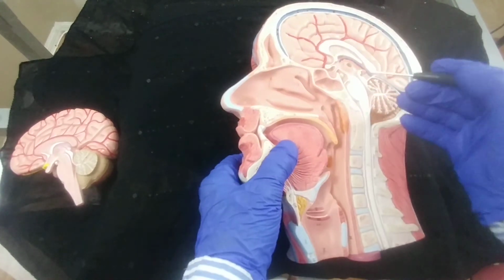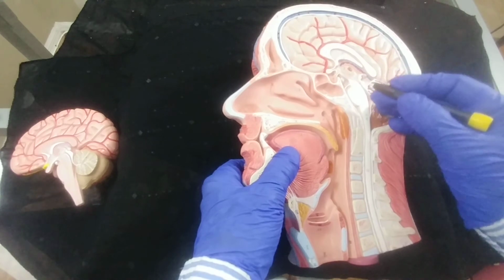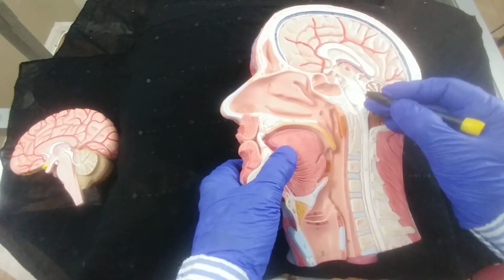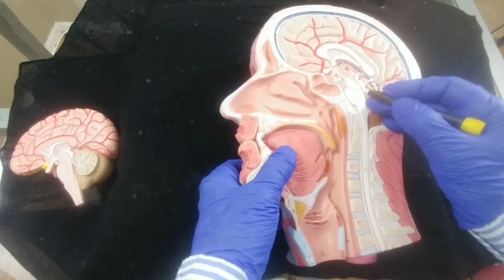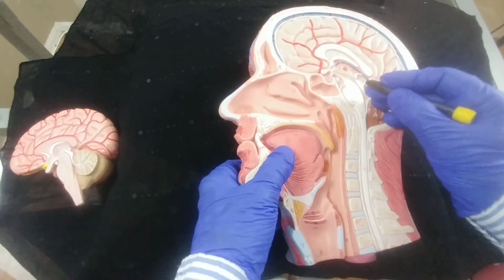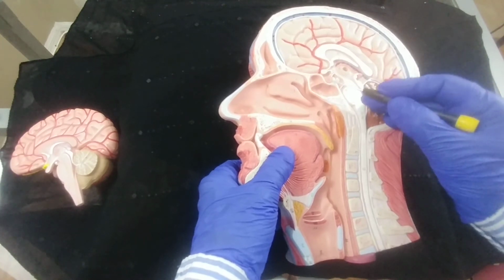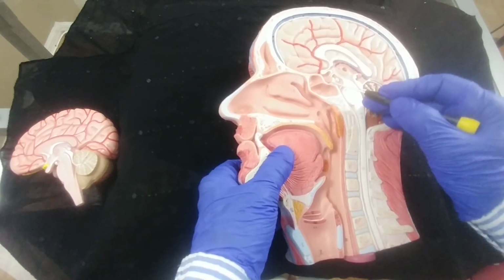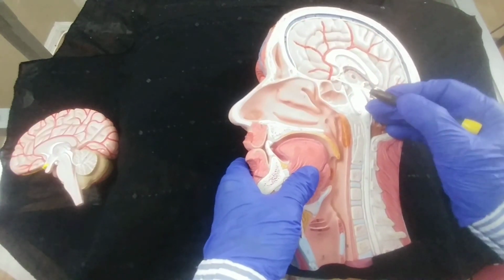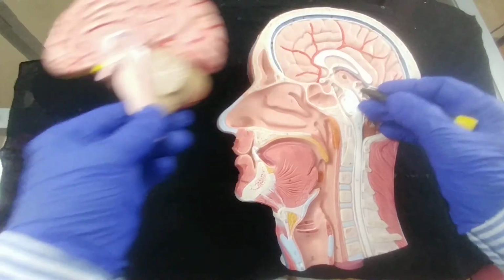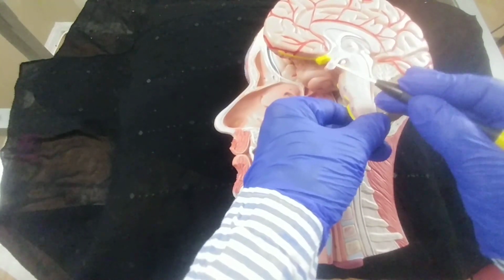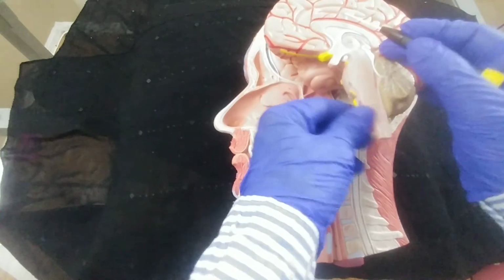So this is the hypothalamus. This is the pituitary gland in the sella turcica, part of the sphenoid bone, and the pituitary gland is connected to the hypothalamus. It has two parts, anterior pituitary and posterior pituitary. This is the part we call the optic chiasm. So this is the hypothalamus, pituitary gland, optic chiasm.